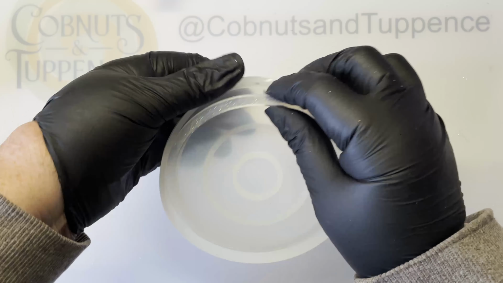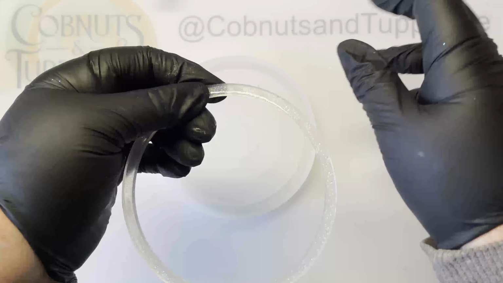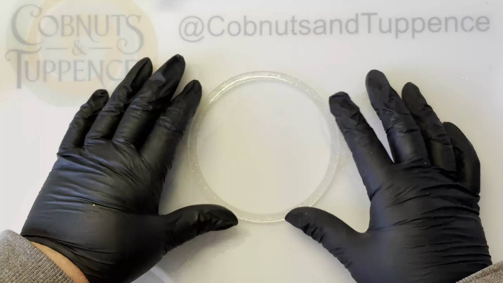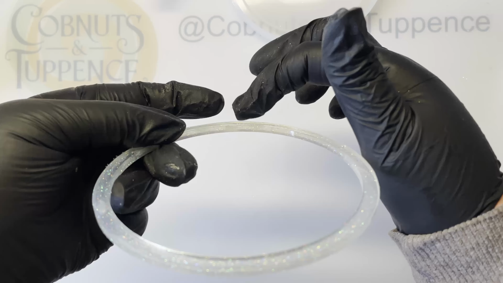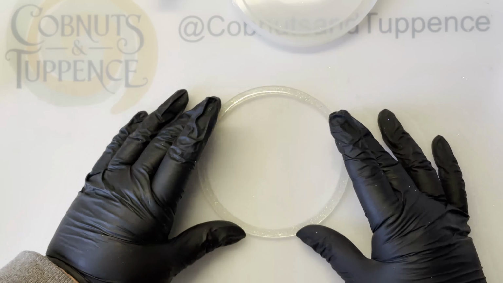I can demould it now, and that looks pretty good. It does, however, have a dip on the back. There's like a little channel, so I need to fill that and level that out.